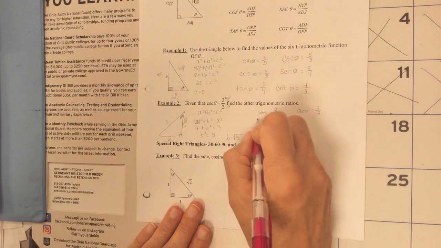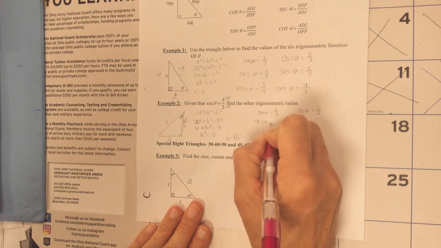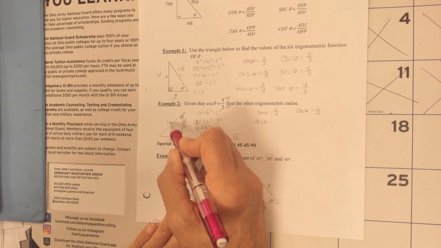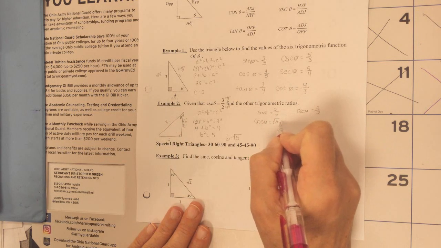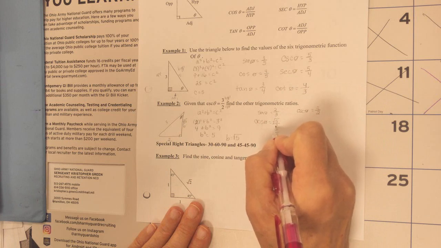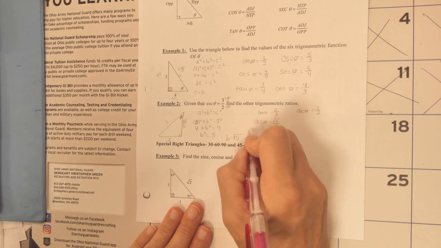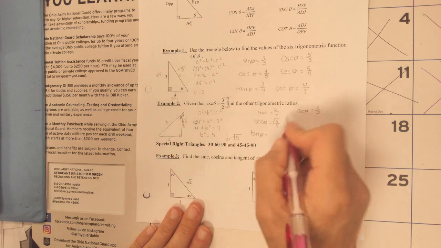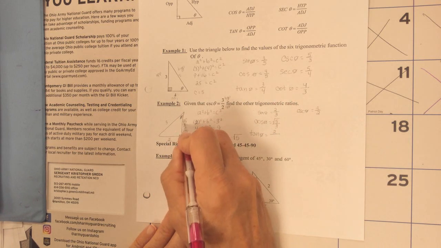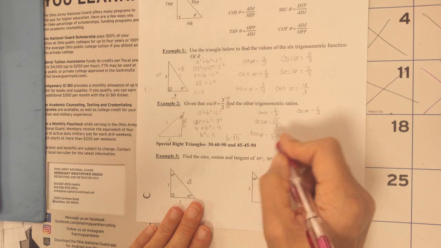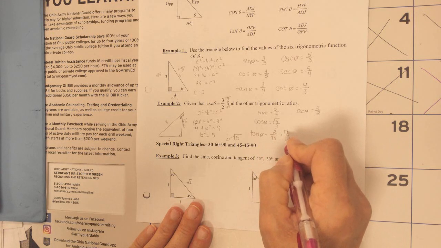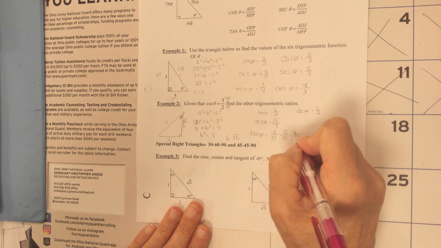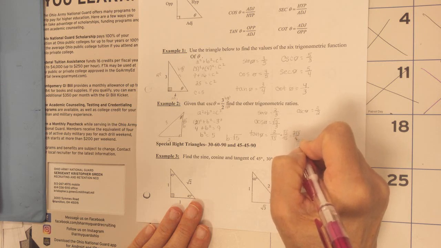Now let's move on to the other two functions. Cosine theta, again, we're up here now. Cosine is adjacent over hypotenuse, radical 5 over 3. Tangent theta, tangent is opposite over adjacent. We don't want to leave a radical in the denominator, so we will rationalize. So tangent will be 2 radical 5 over 5.